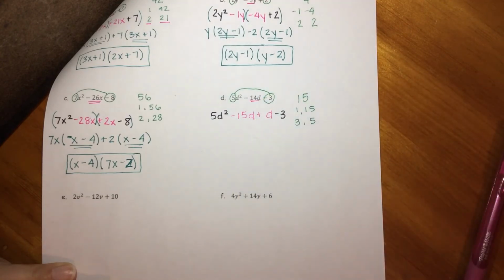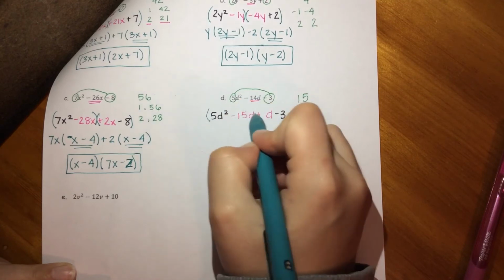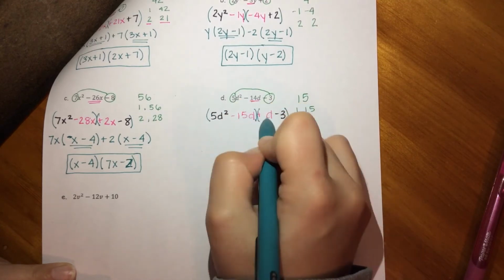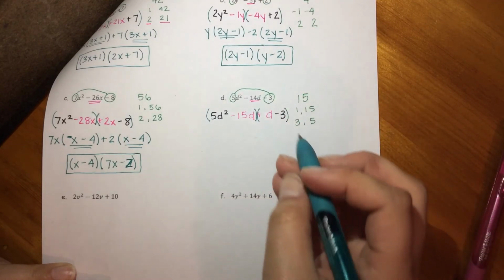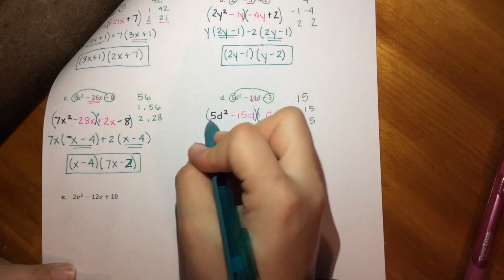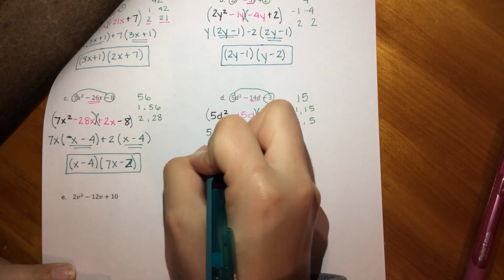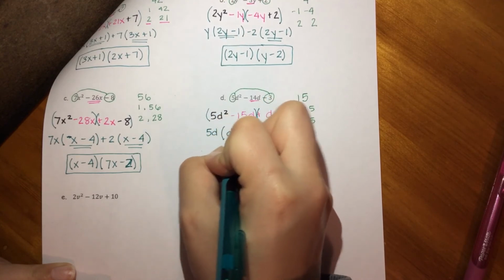minus 3. Factor by grouping. Again, guys, it doesn't matter if you switched up your 15d and your plus 1d, you should get the same result in the end. Okay? So find the GCF, you get 5d factored out, you get d minus 3.